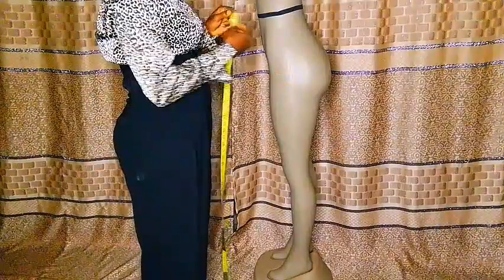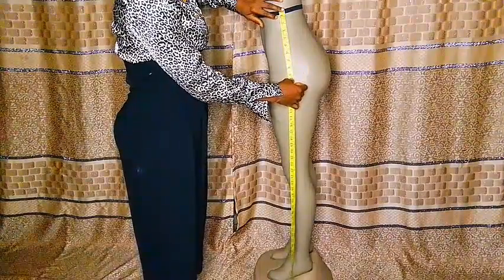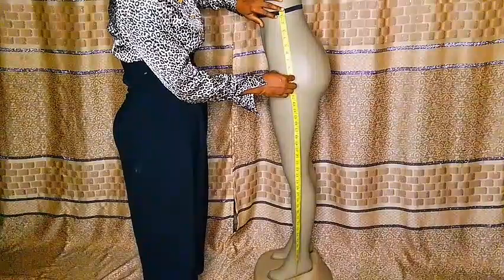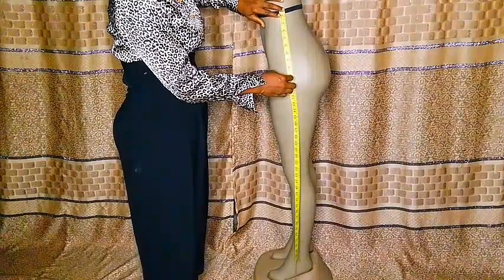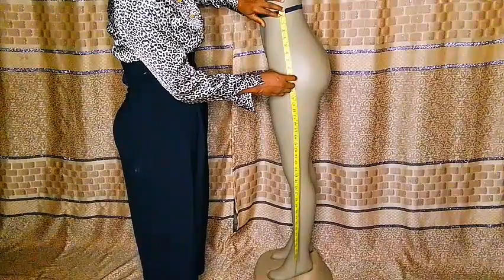To measure the hip depth, place your tape measure on the waist just like this and measure vertically downwards to the fullest part of the buttocks, ensuring that your tape measure is leveled and also parallel to the floor. Then read and record your measurement value.